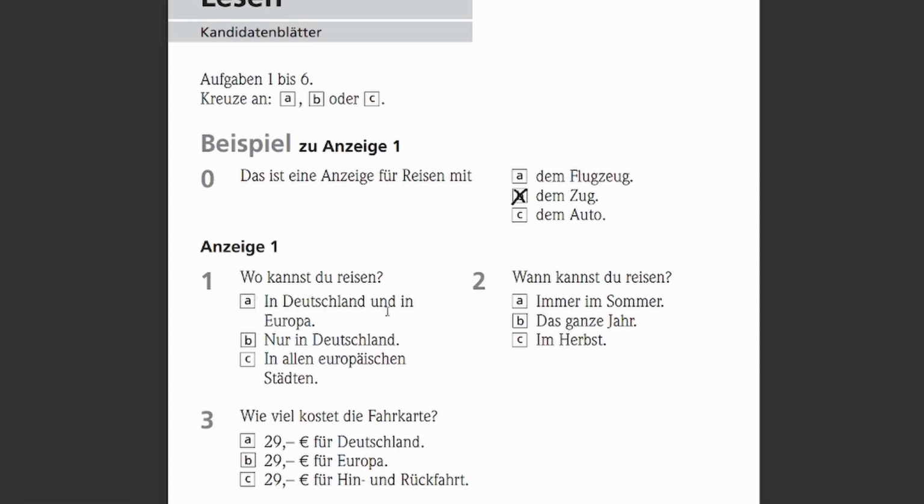In Deutschland und in Europa. In Germany only, or Germany as well as the entire Europe? So you have to find out where exactly. Just note that down. We have to highlight that and give more importance to that.